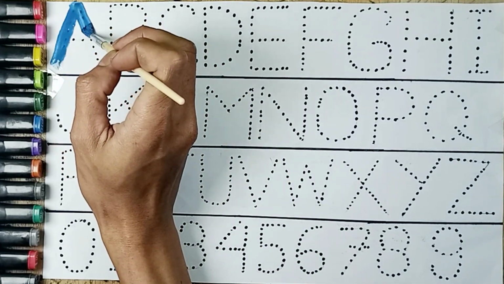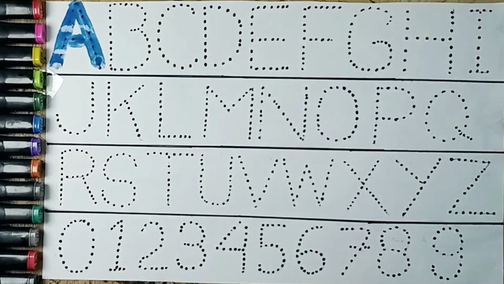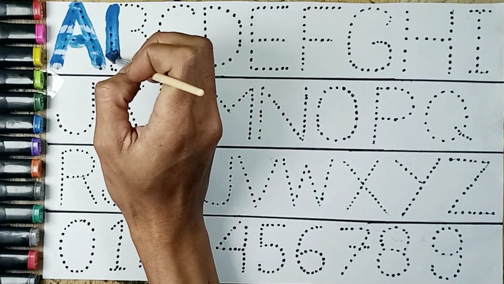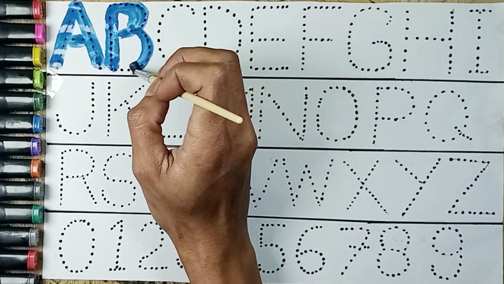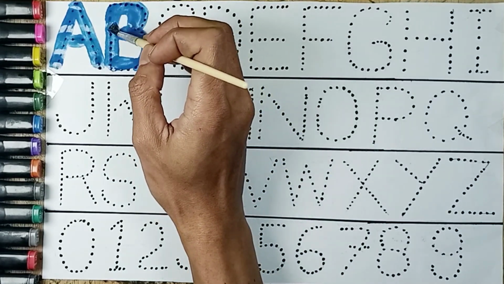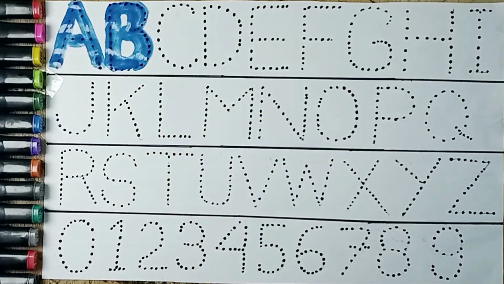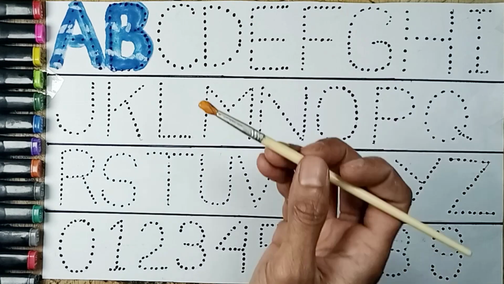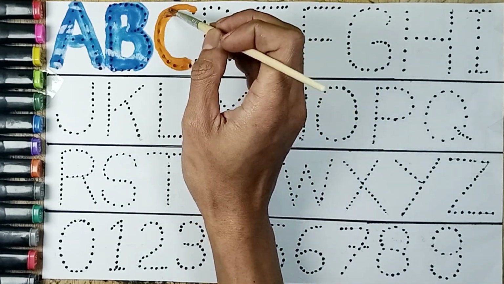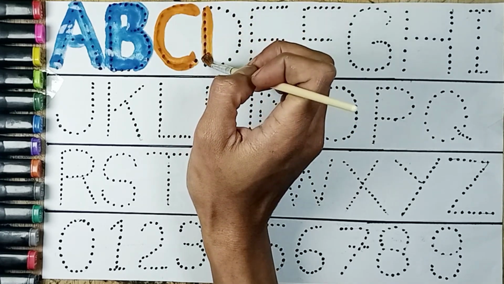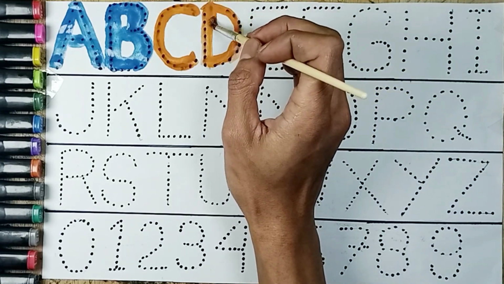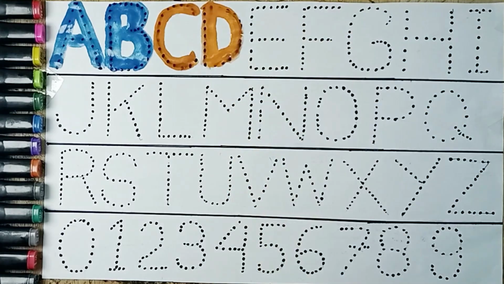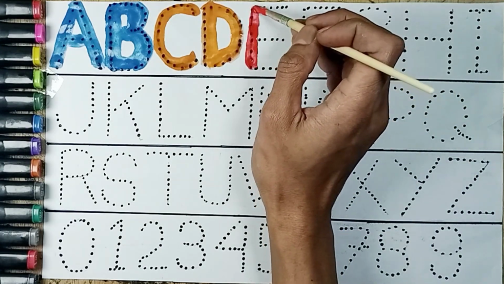A for apple. B for banana. C for cherry. D for dog. E for elephant.